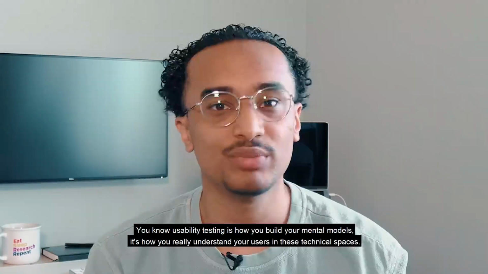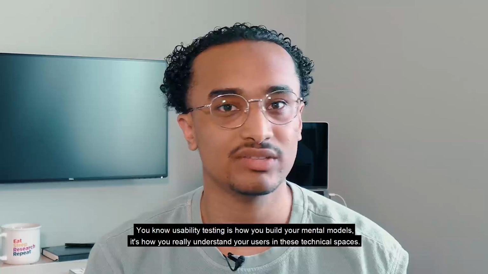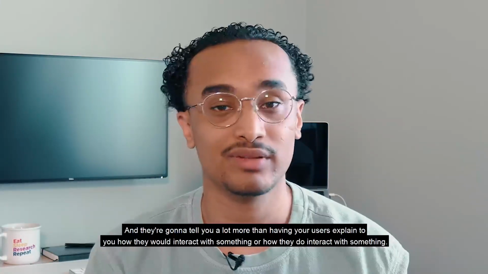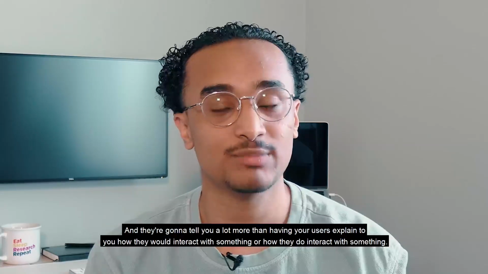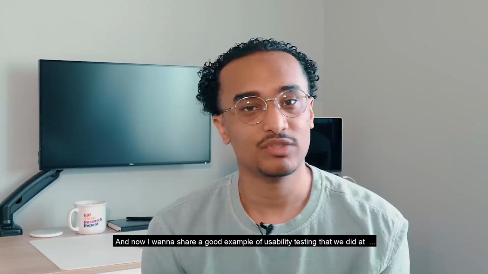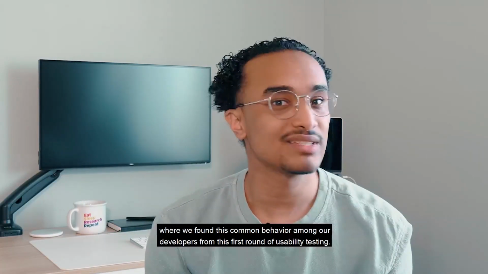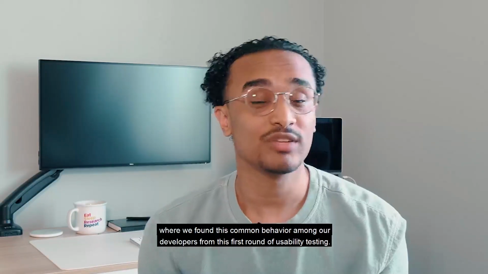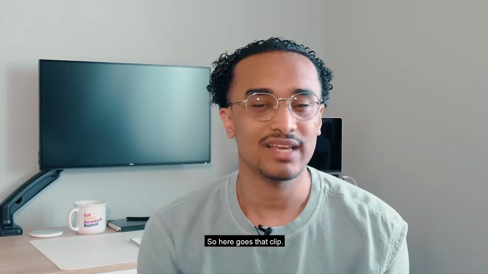Usability testing is how you build your mental models. It's how you really understand your users in these technical spaces. And they're going to tell you a lot more than having your users explain to you how they would interact with something or how they do interact with something. And now I want to share a good example of usability testing that we did at Storage, where we found a common behavior among our developers from this first round of usability testing. So here goes that clip.